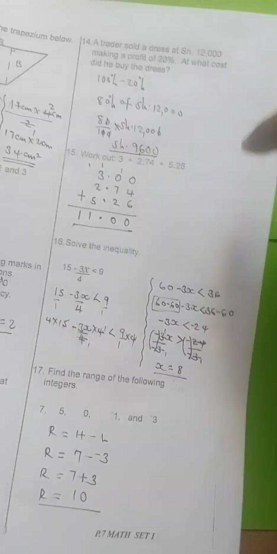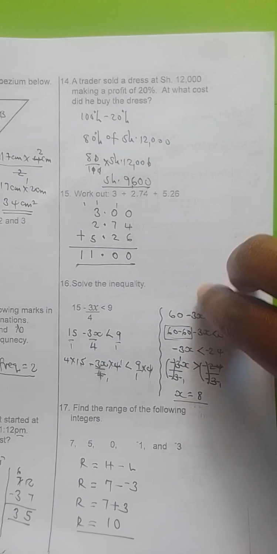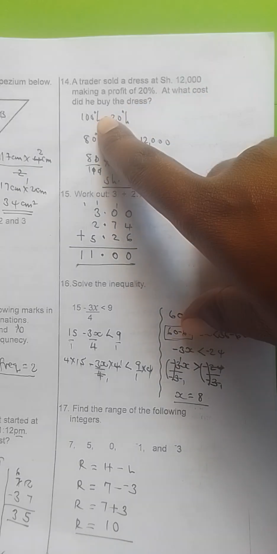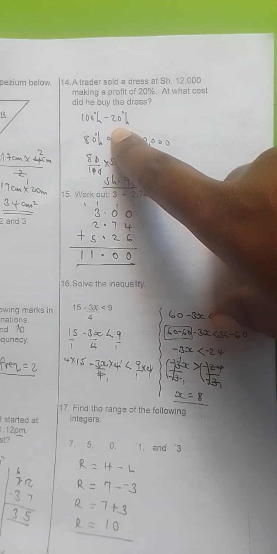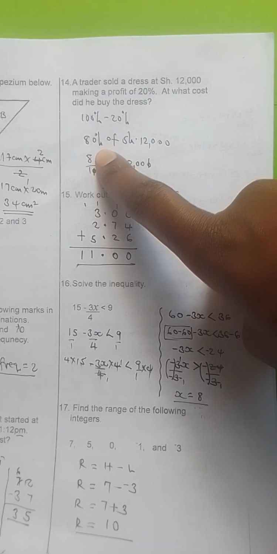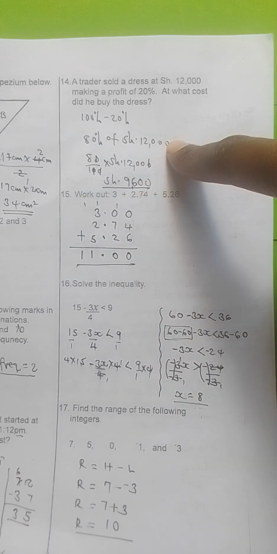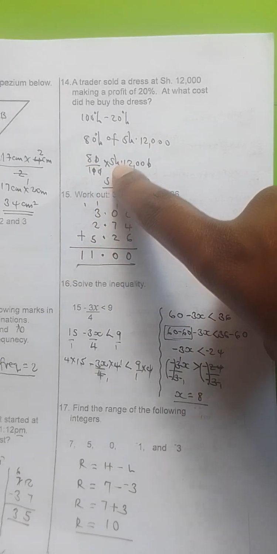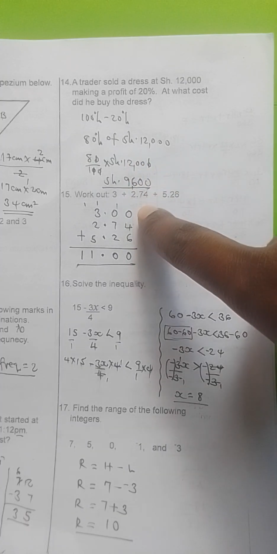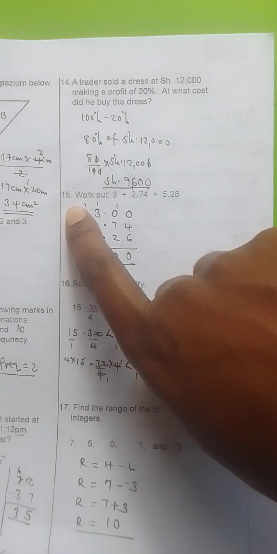Okay, number 14. A trader sold a dress at shillings 12,000, making a 20% profit. At what cost did he buy? We first need to remove the percentage he got as profit. We remain with 80%. So 80% of the selling price, which is 80 out of 100 times 12,000, will give us 9,600.